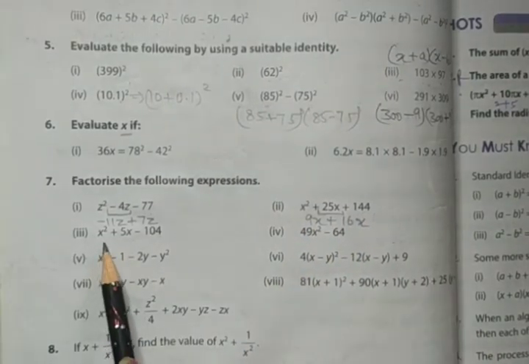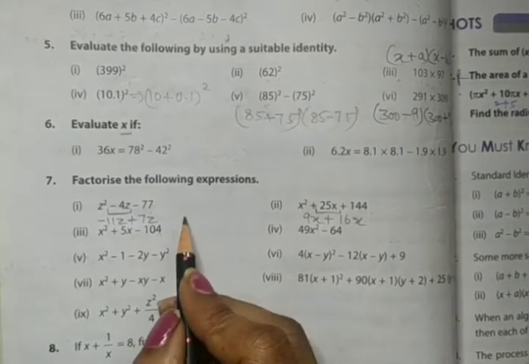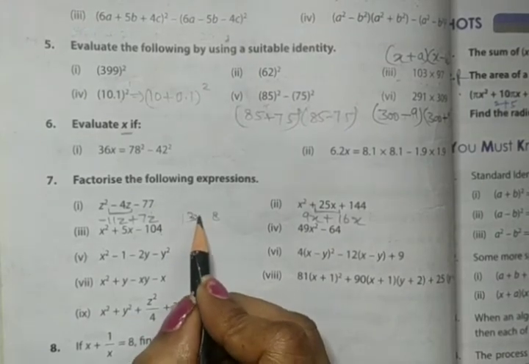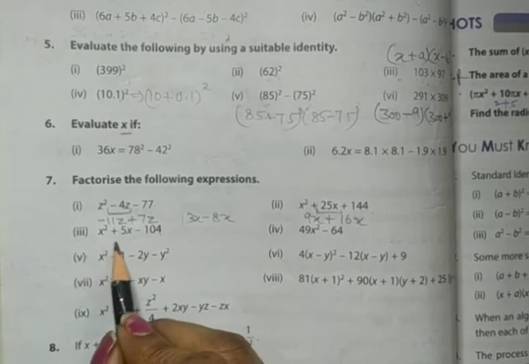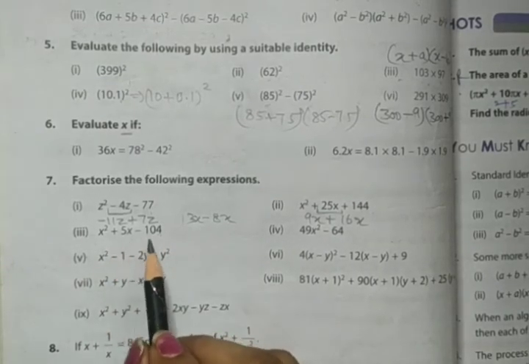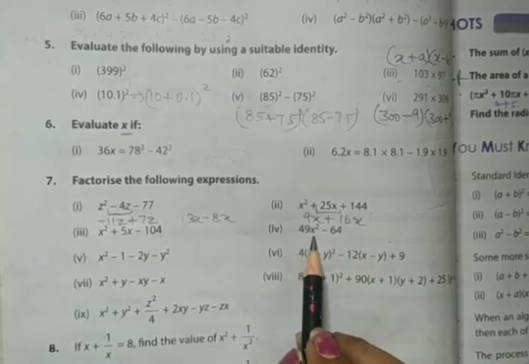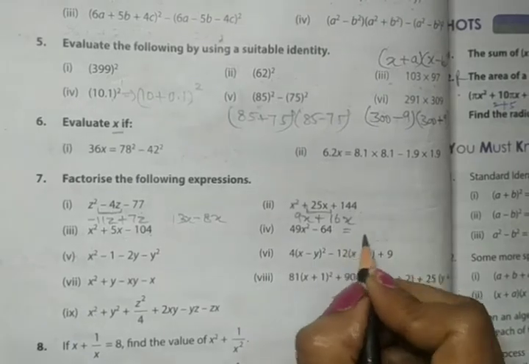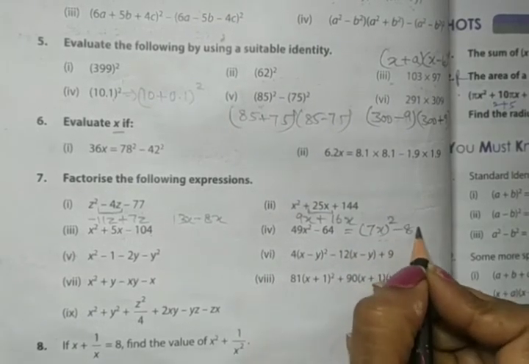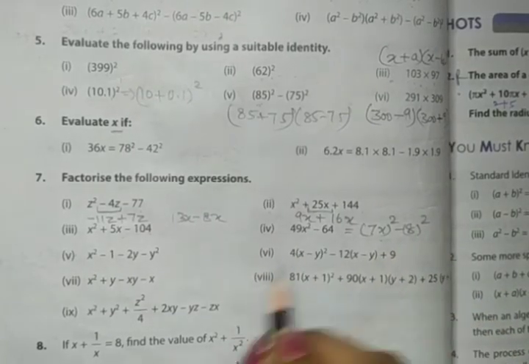Part 3rd, x square plus 5x minus 104. Factors of 104 are 13 and 8. So 13x minus 8x, we get 5x. So use 13x and minus 8x to find the factors of this expression. Part 4th, this is a square minus b square. We can write it as 7x whole square minus 8 square. So use identity third to solve this expression.